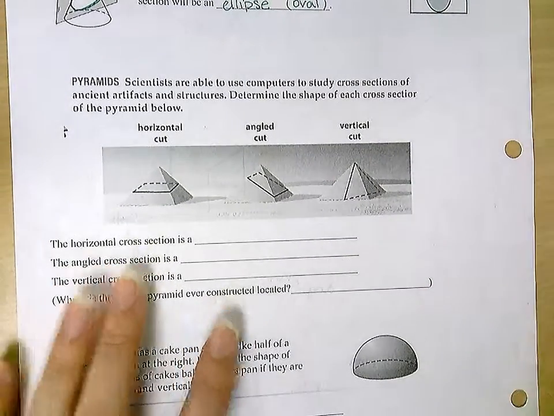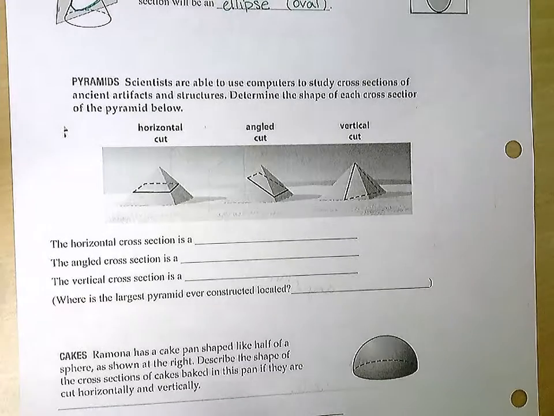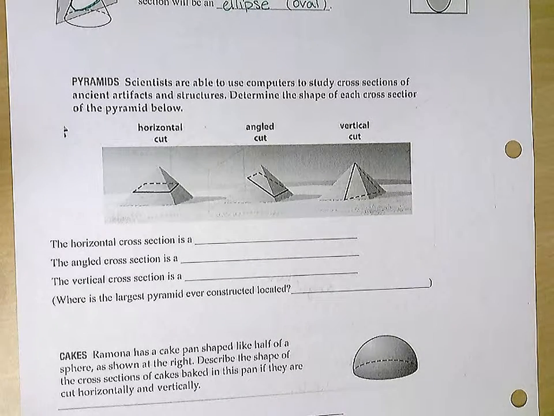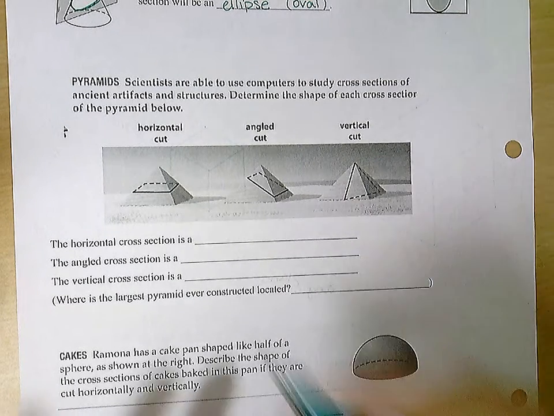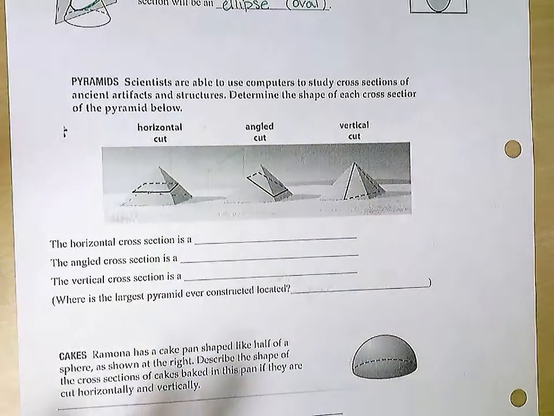All right, so going through these ones here. Scientists are able to use computers to study cross-sections of ancient artifacts and structures. Determine the shape of each cross-section of the pyramid below. This pyramid is a square pyramid. What that means is your base is a square. So in this pyramid, this bottom section here would be a square, so all four sides are the same.